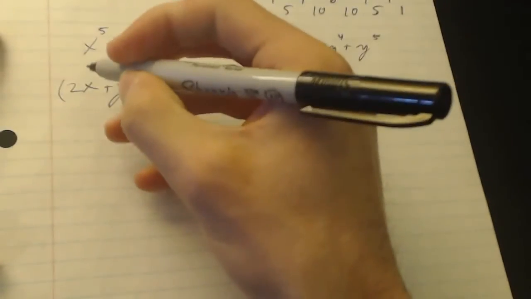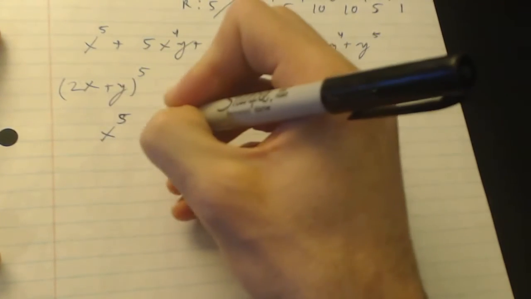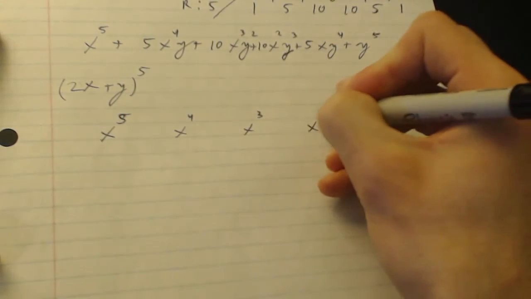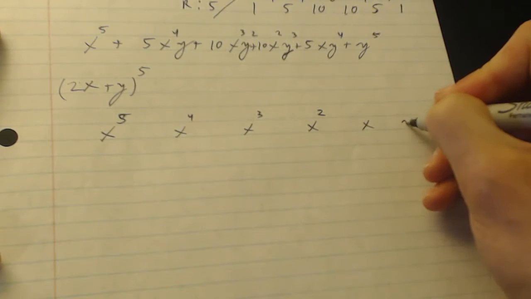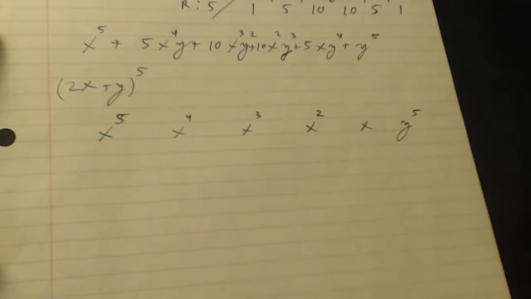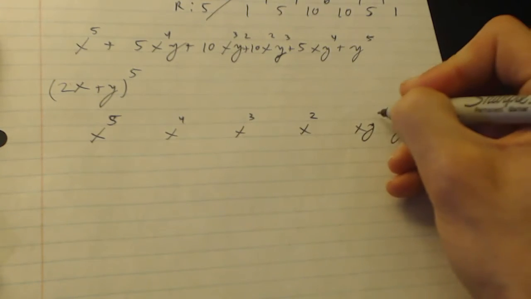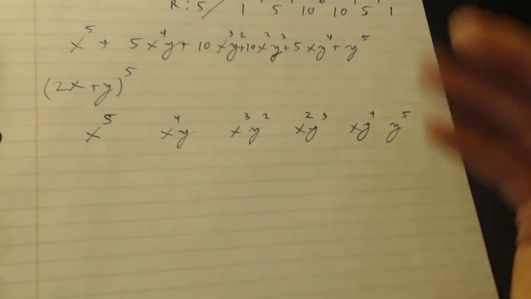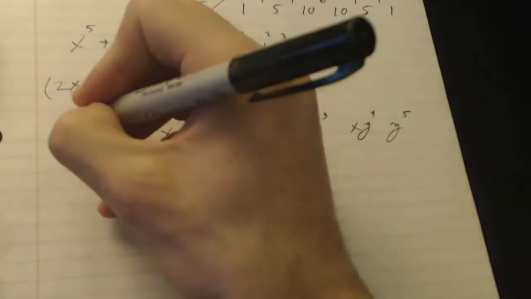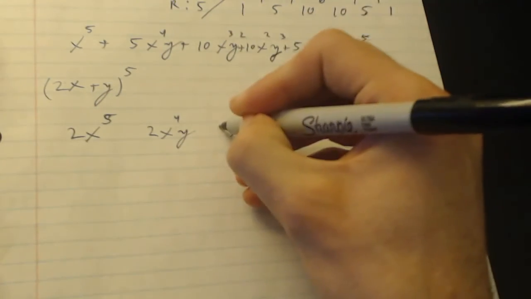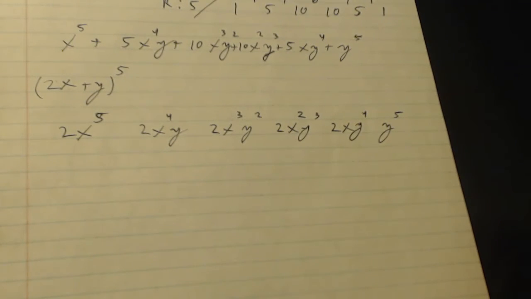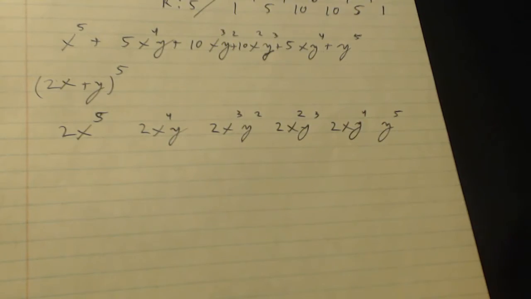You just count out x to the 5th, x to the 4th, x to the 3rd, x to the 2nd, then x, and then y to the 5th, y to the 4th, y to the 3rd, y squared, and then y. But this time, since it's 2x, all you do is add a 2 in front of the x's here. 2, 2, 2. Alright, wherever there's an x, just add 2. Alright, so we have this so far.